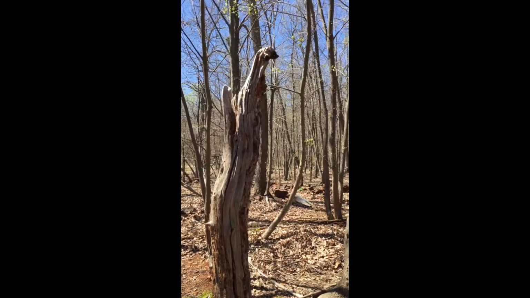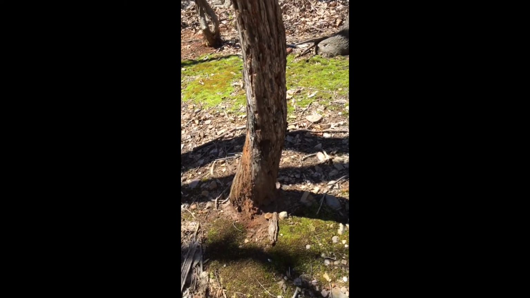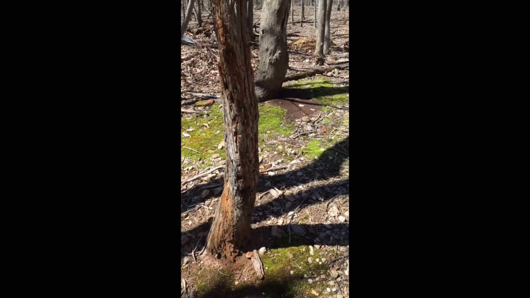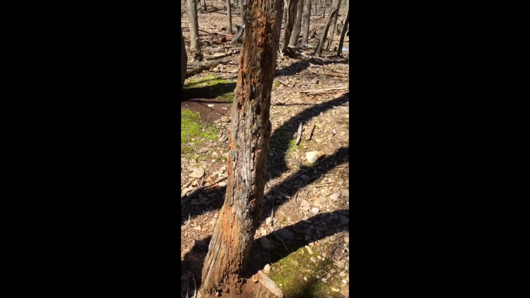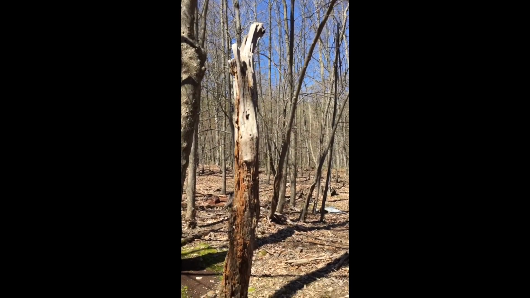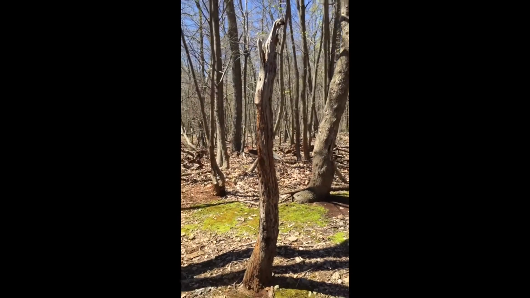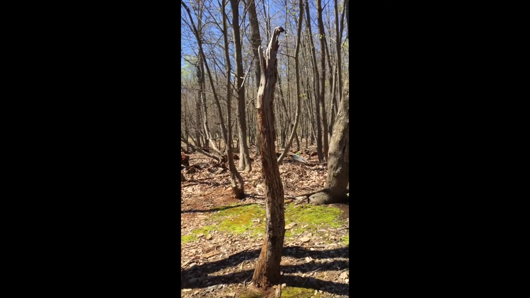This is early springtime, so most of the trees in the woodlands don't have leaves yet. But if it were summer and all the other trees had leaves, this one would not have a single leaf growing from it. We can also observe some other things that tell us that this tree is dead.